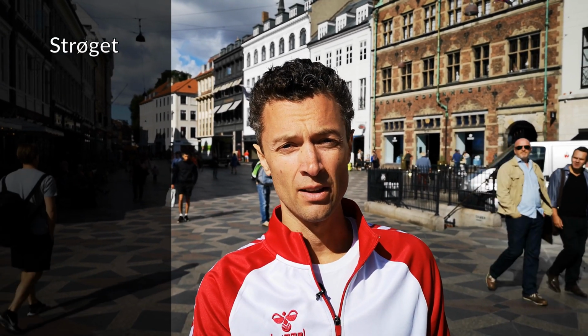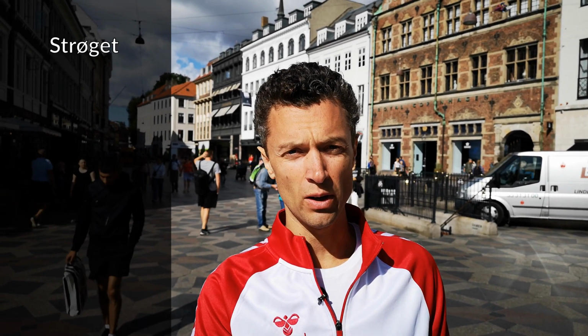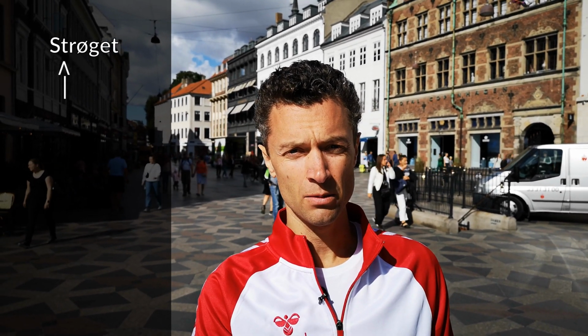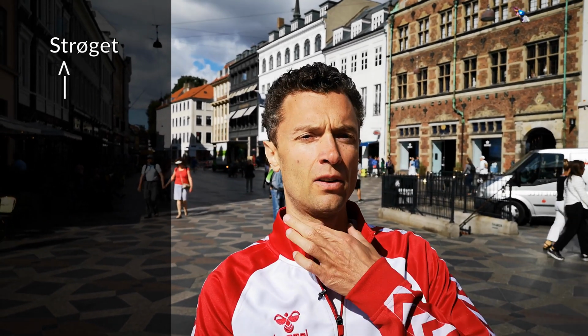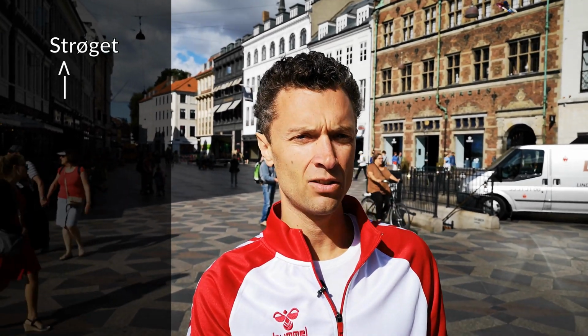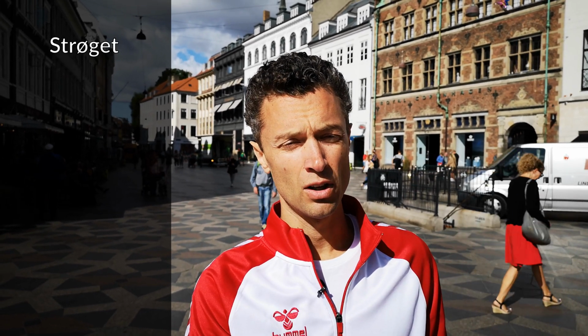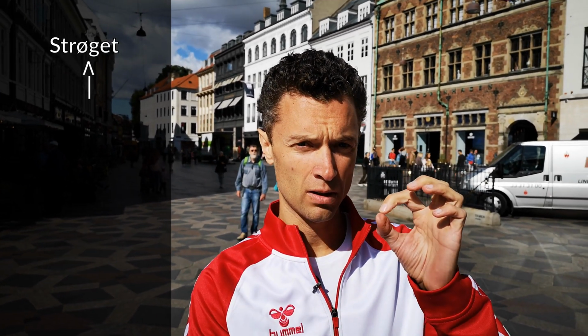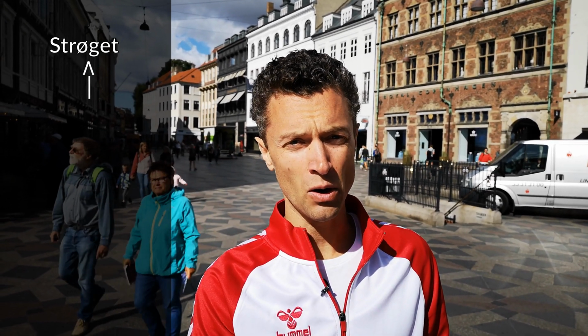The main pedestrian area in Copenhagen is called Strøget. So let's break it down. We got the first part, which is Strøg. First of all, we have the STR, which is kind of an SDR, and the R is the R from the throat. That doesn't exist in English, neither in Spanish or Portuguese, for example, but it exists in Danish and German. Strå. And then we have the Ø, G, ØG, which is often pronounced like Øj.